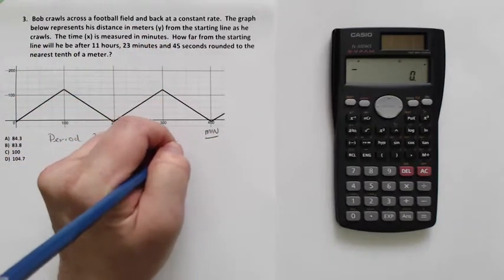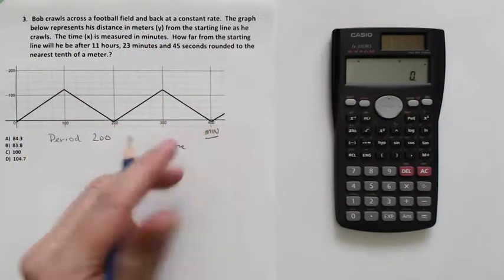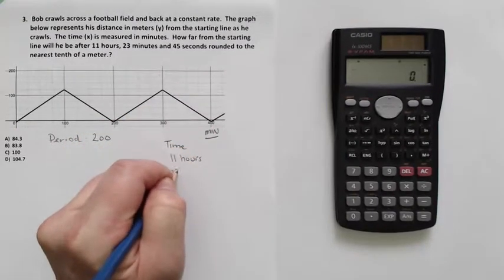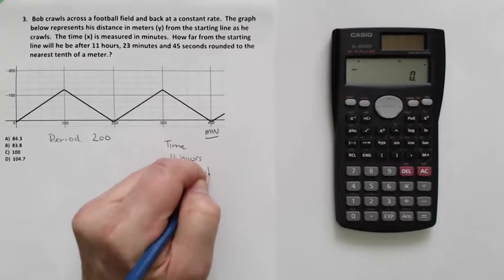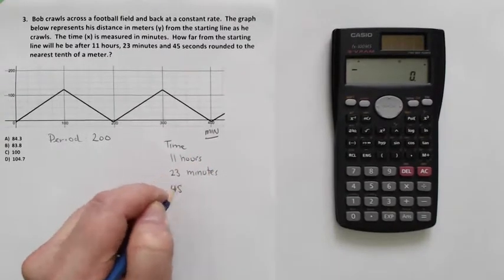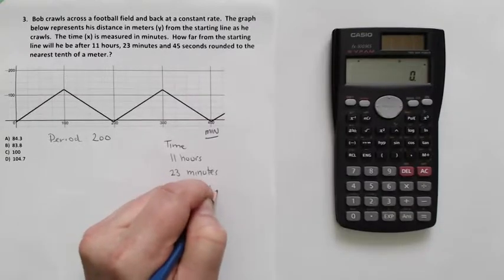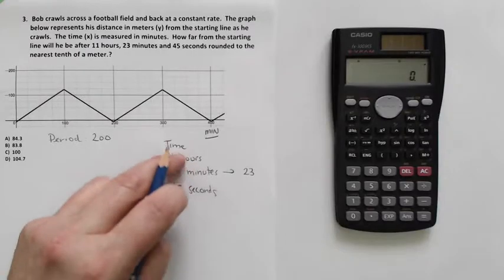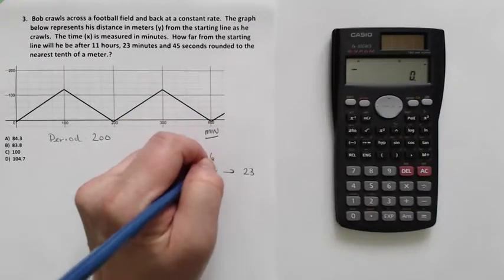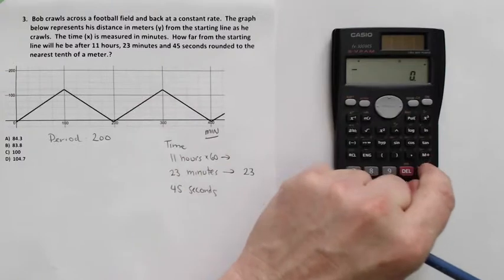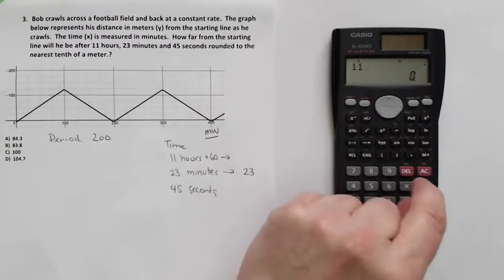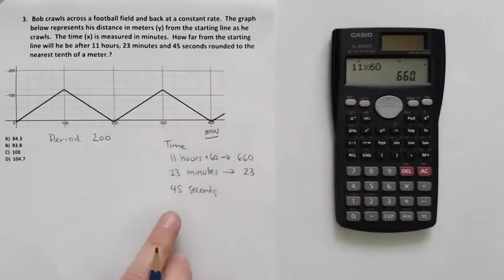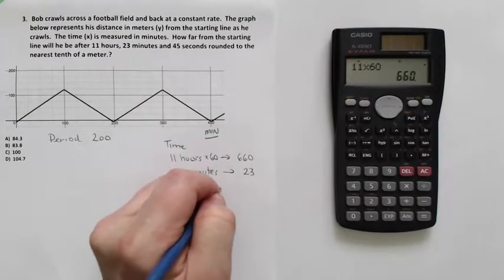Now, we have to convert everything into minutes, and I've got 11 hours, 23 minutes, and 45 seconds. So first off, minutes. So the minutes are the minutes. There's 23 of those. Hours. To change hours into minutes, we times by 60. So we're going to go 11 times 60, and that gives me 660. And then 45 seconds into minutes, we divide.